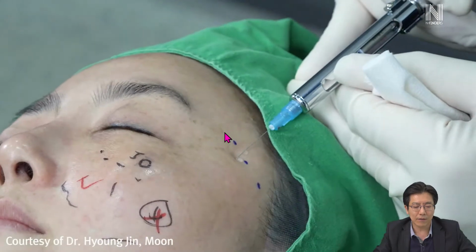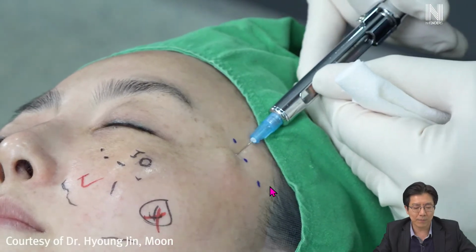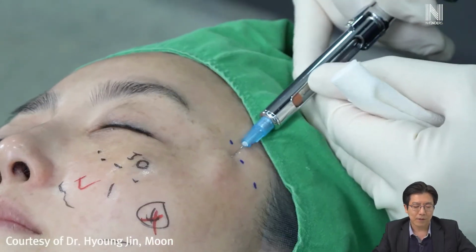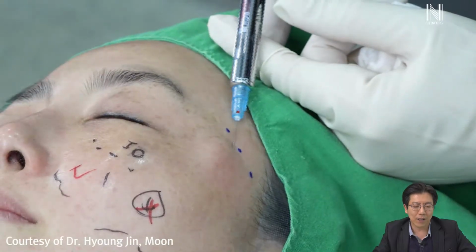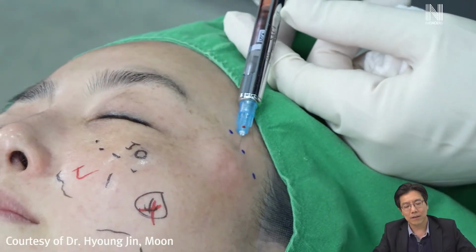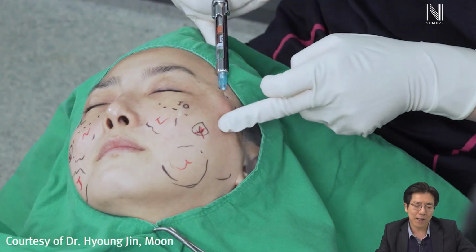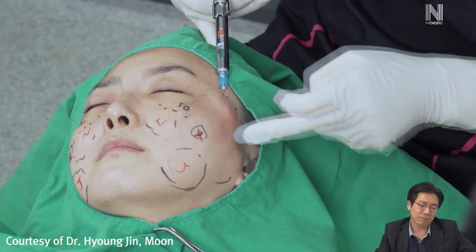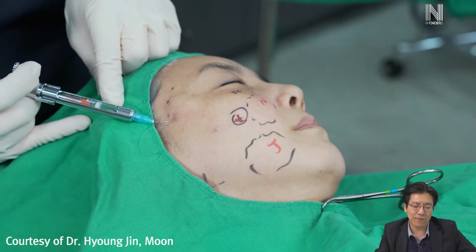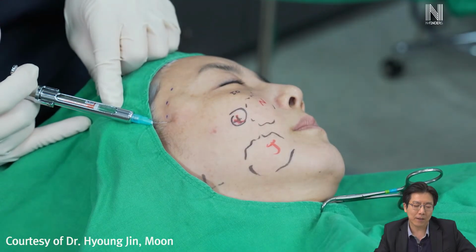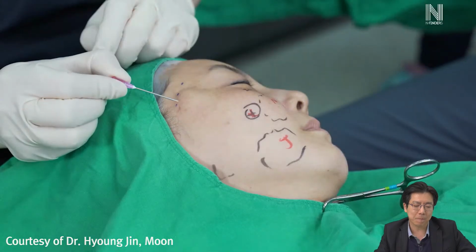I injected lidocaine with epinephrine on each side. I recommend lidocaine with epinephrine regionwide. The vasoconstriction can also make the vessel diameter smaller, so it is safer. So I recommend injecting lidocaine with epinephrine.